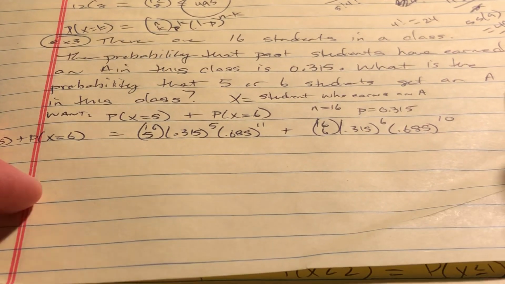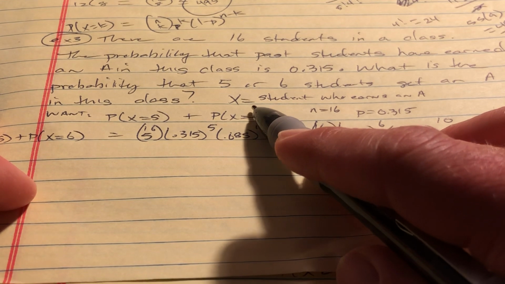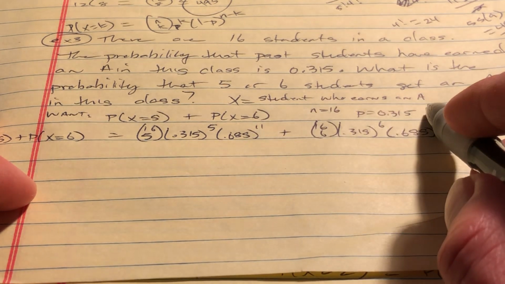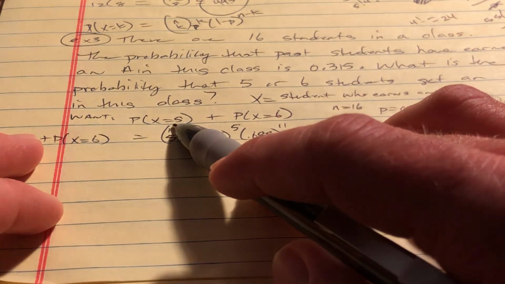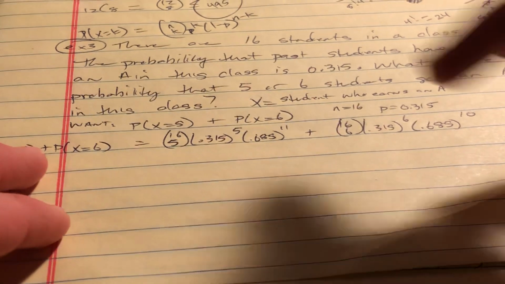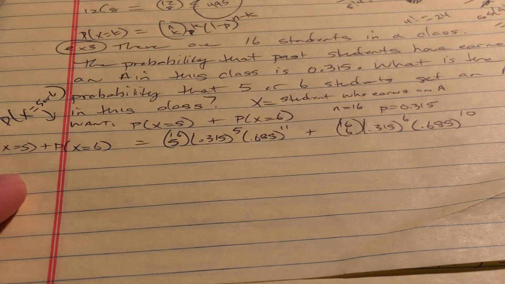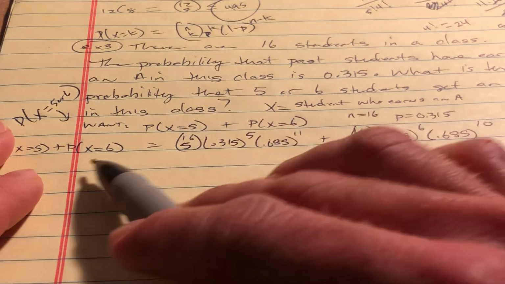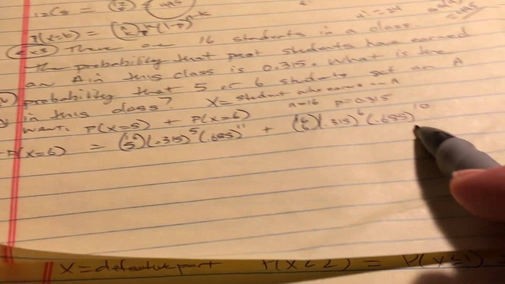So again, on your homework, when you receive this homework set, as I've mentioned in the email, you need to tell me what X is. X is a student who earns an A, or a number of students who earn an A. Okay, so we want the probability that X is 5 plus the probability that X is 6. You can say probability X equals 5 or 6 is the probability statement you can write as well. This is what we're looking for. The probability that X is 5, the probability that X is 6 is the following.